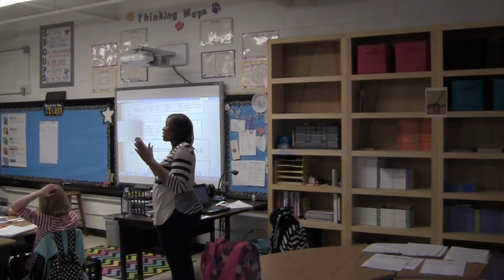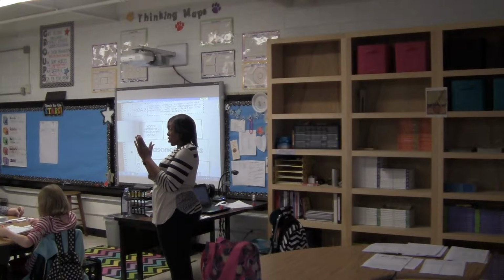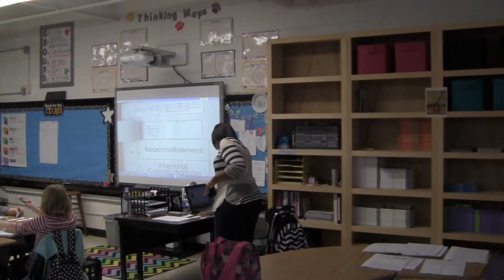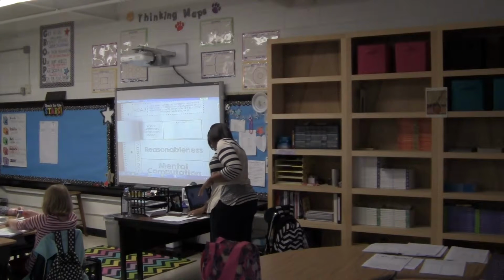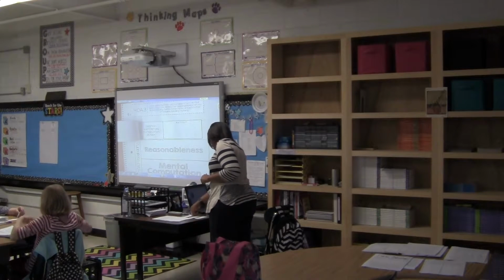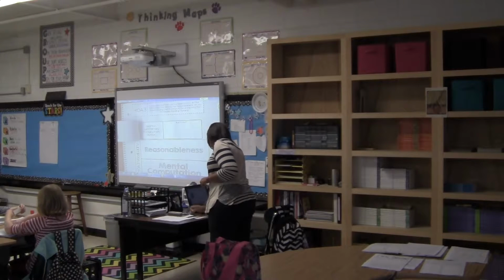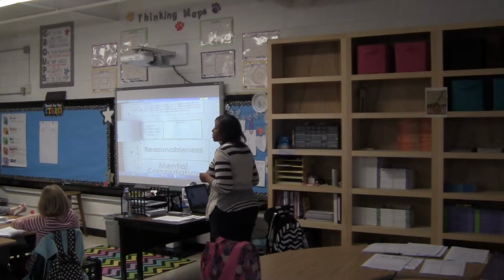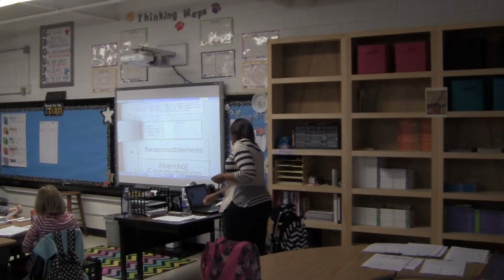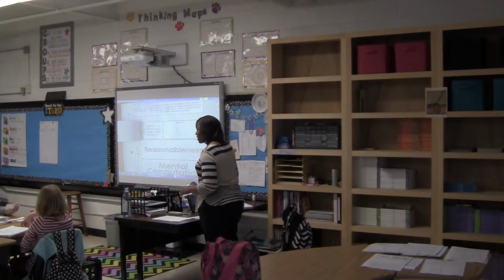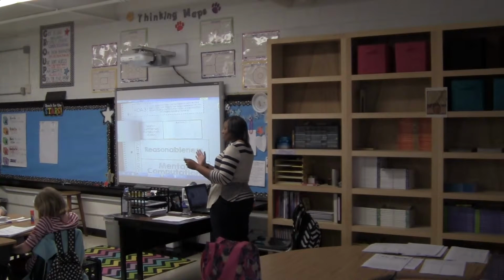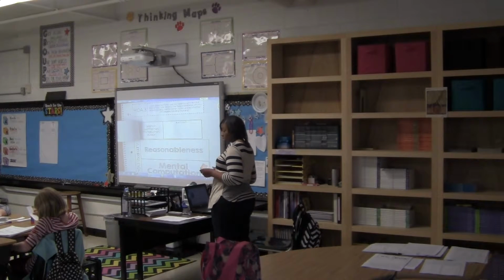Because when we divide, numbers get smaller. So which one will work for reasonableness? Gomez? Whether your answer makes sense? Yeah, does it make sense? You have to look at that and say, will this even work?